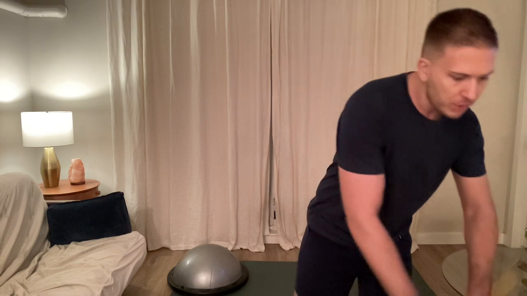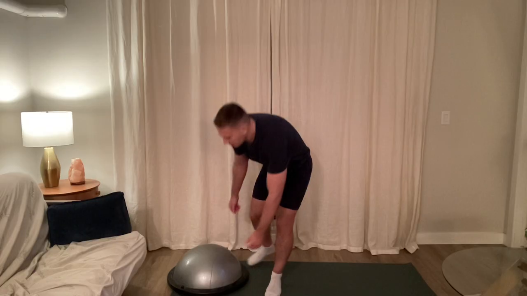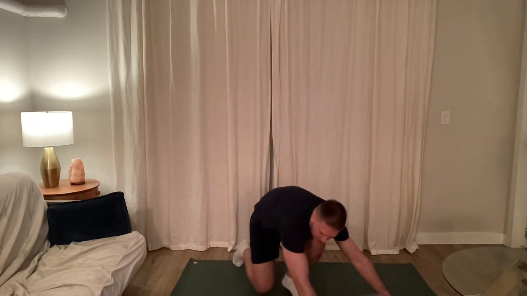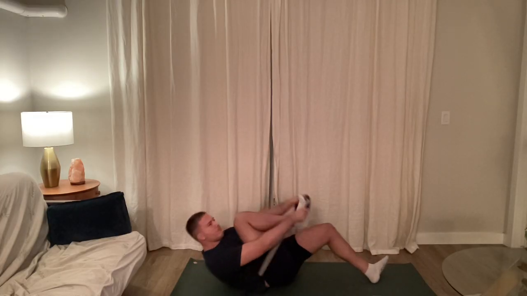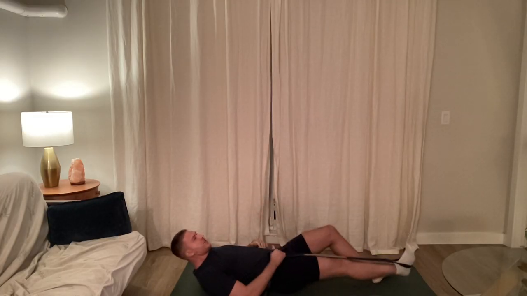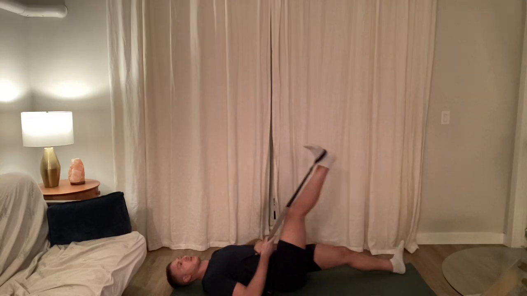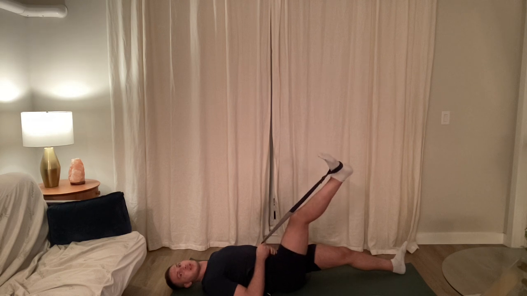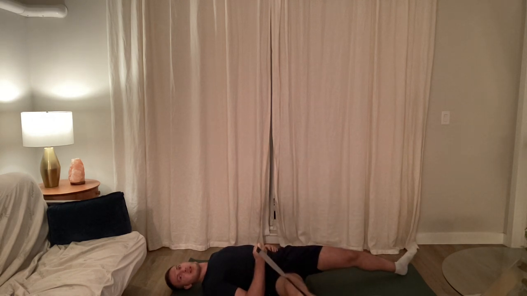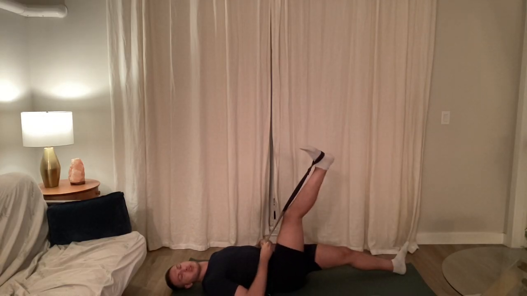Next up would be a lower body hip circle. I'll go ahead and demonstrate this. With the leg flat on the ground, we would elevate it to midline. We would then rotate it laterally and then back to midline and raise it back and repeat the motion.